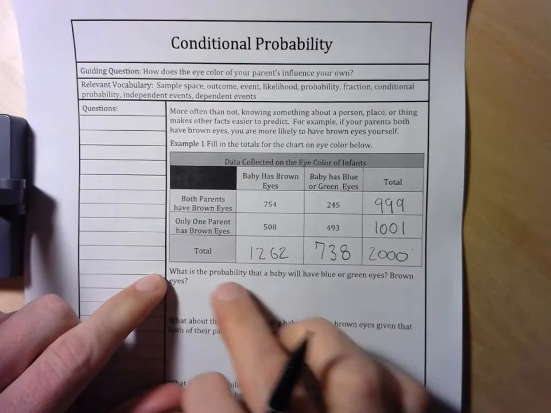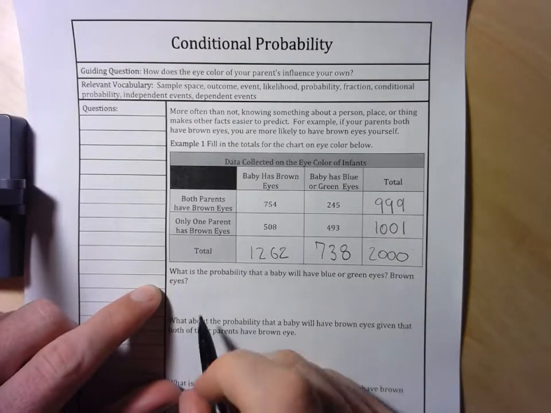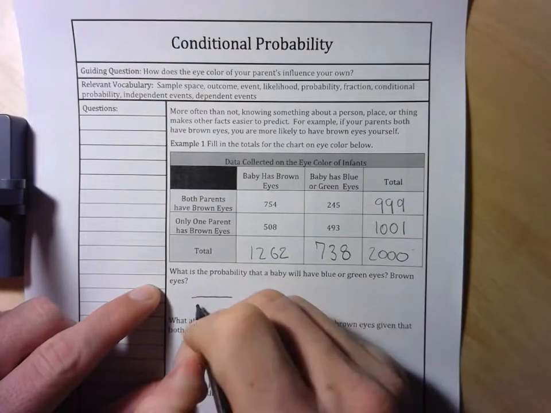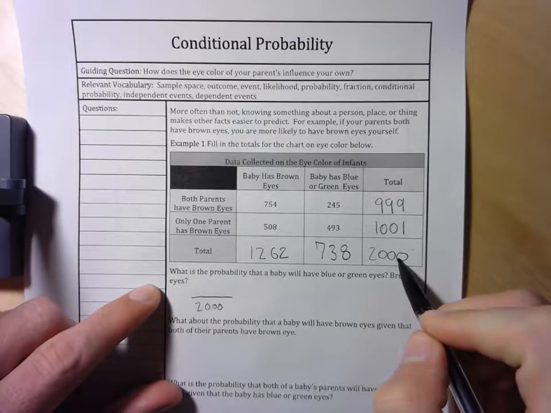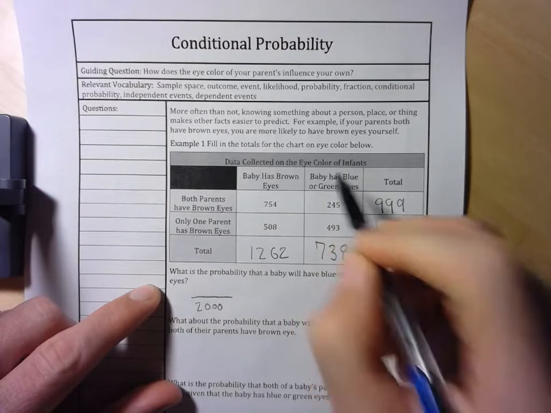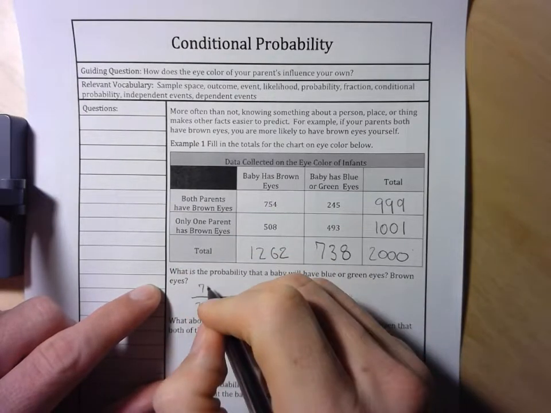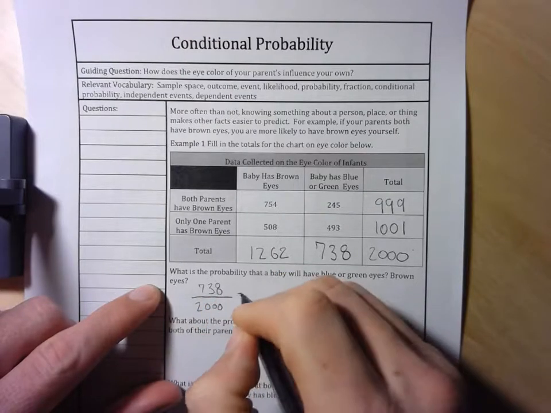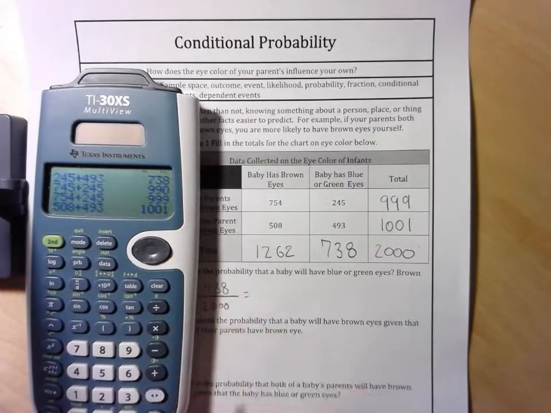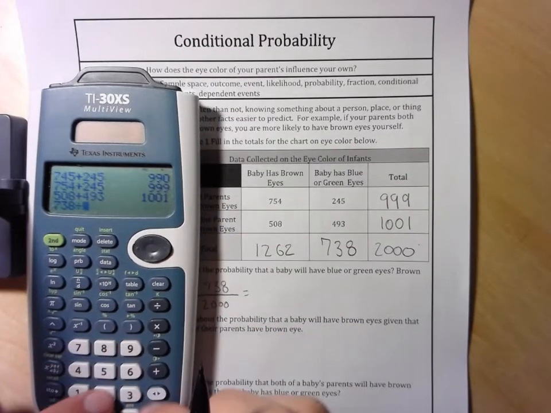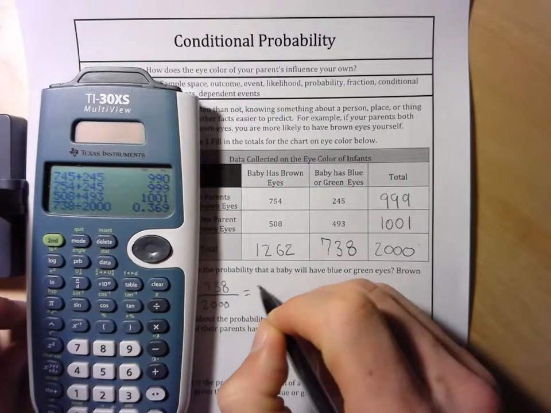What is the probability that a baby will have blue or green eyes? So we take the total. We are talking about 2,000 babies altogether. Well, we go to the right column and we write down the right number. So 738 out of 2,000 babies will have blue or green eyes. And of course that is a simple calculation in the calculator. It is exactly, let's say 36.9%.